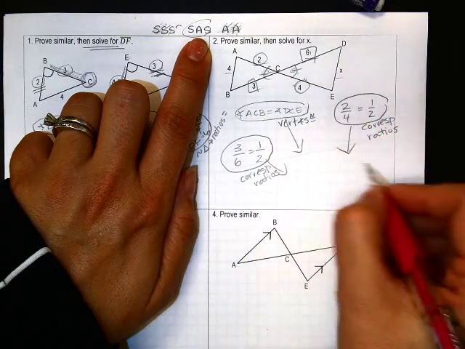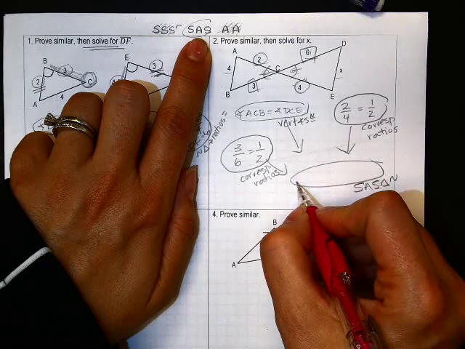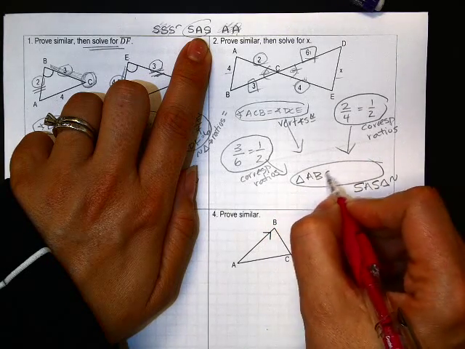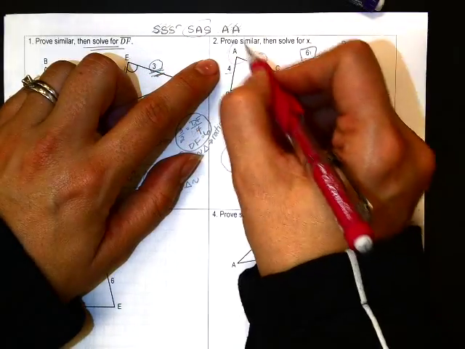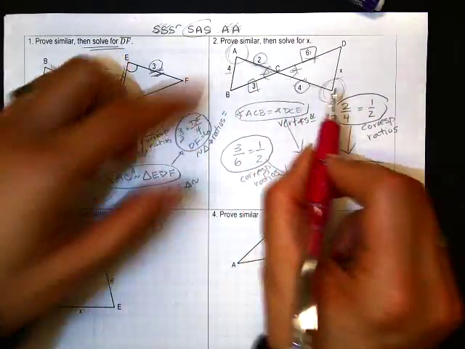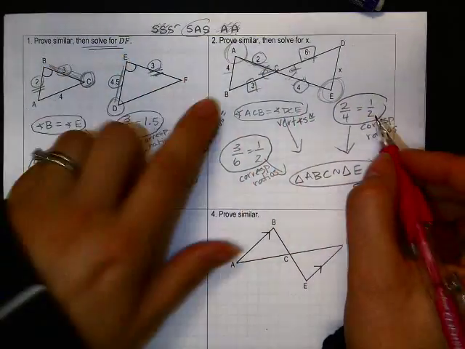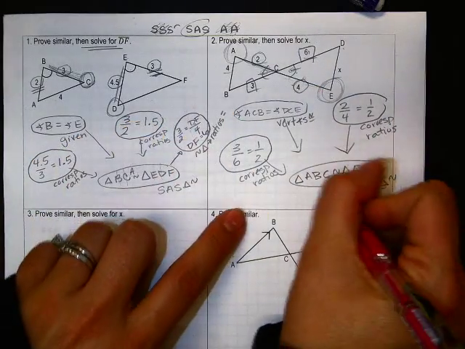So again, I have SAS, triangle similarity, and I'm going to go ahead and just willy-nilly write ABC, but then I have to be careful. So this one goes with this one because it's kind of along this side of the circle one. B goes with the D, and then obviously C goes with itself.